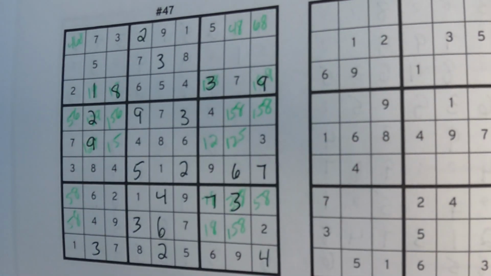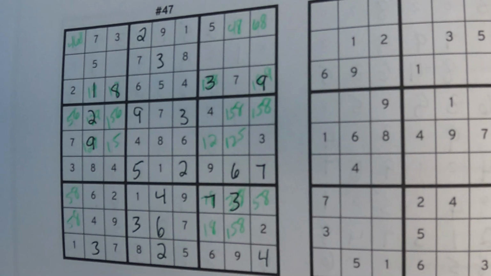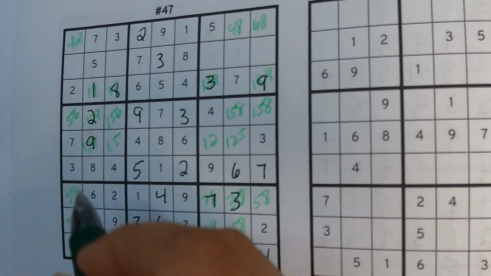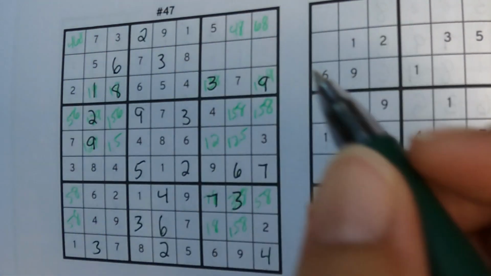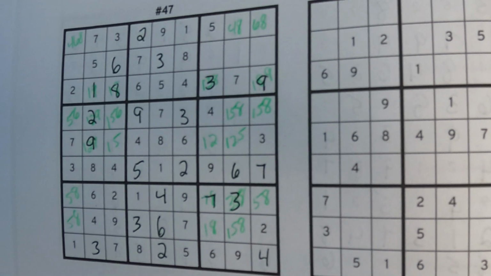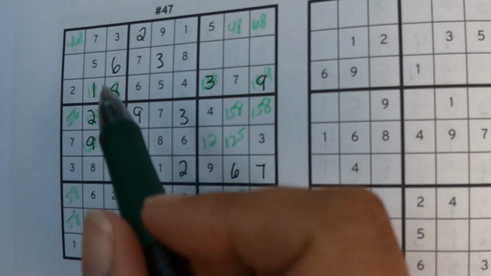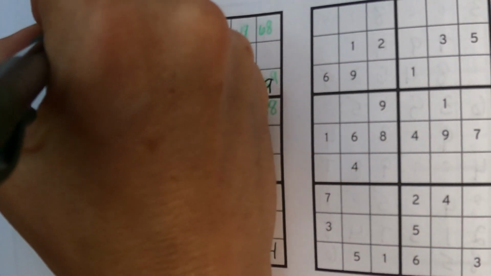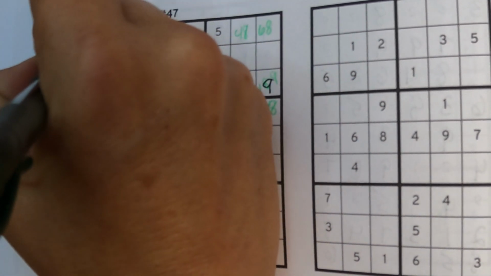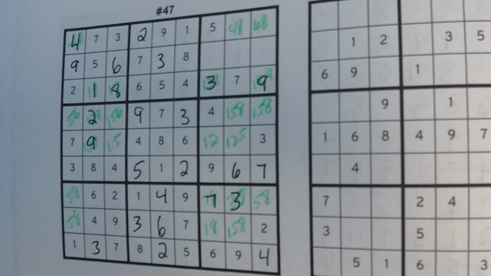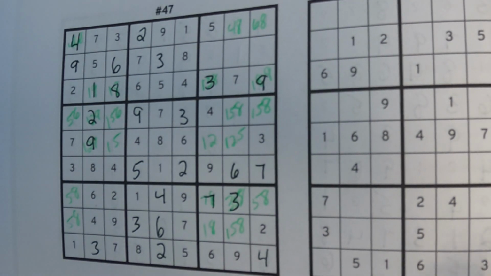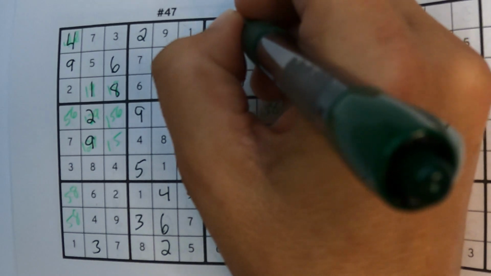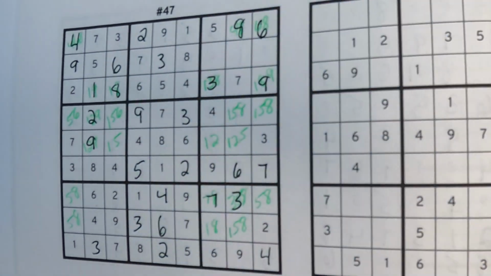If we look at this box now, we're missing 4, 6, and 9. We've got 4 and 9 here, so this is our 6. Now that we've got this 6 and 8, that makes this our 4, which means this is our 9. Let's see, that 4 makes this our 8, 6.